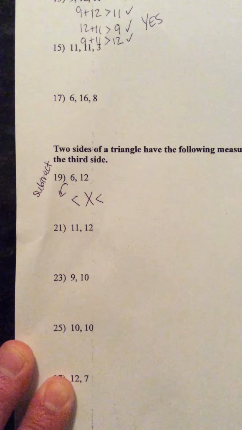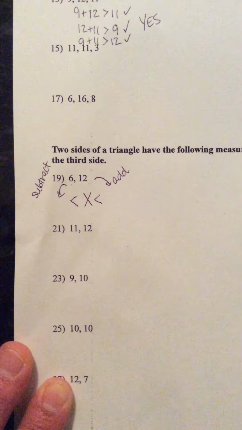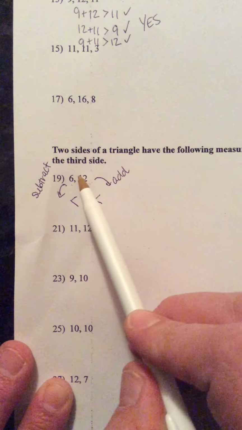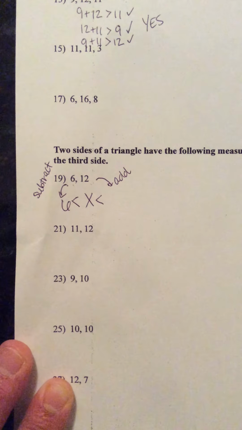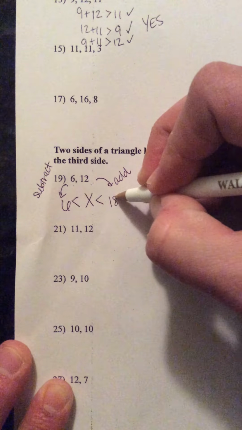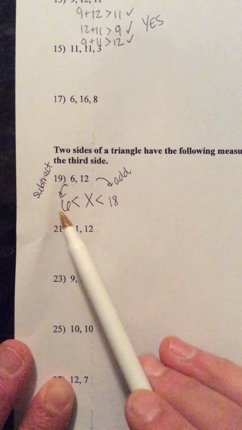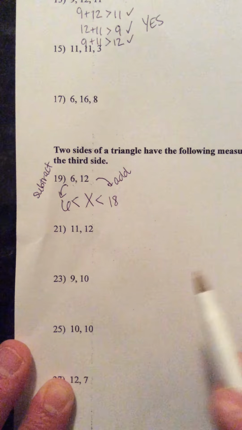To find the number on the left over here, you subtract your numbers. To find the number over here on the right, you add your two numbers. So if we subtract 12 take away 6, that's 6. If I do 12 plus 6, that's 18. That means for this triangle, any side length between 6 and 18, not including those numbers, will work.